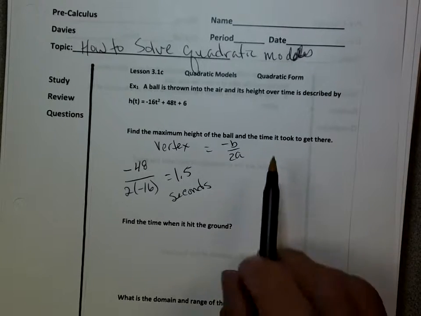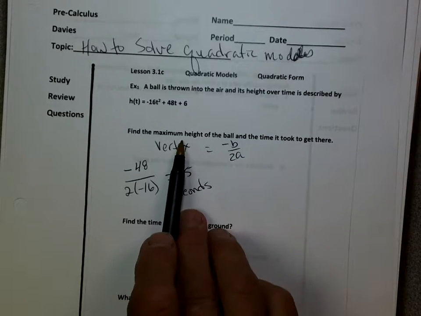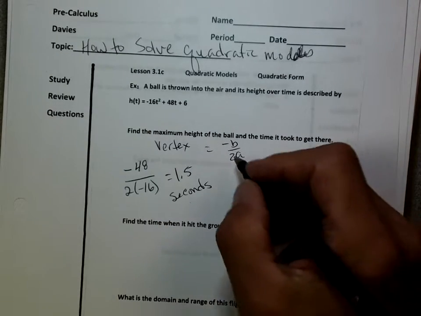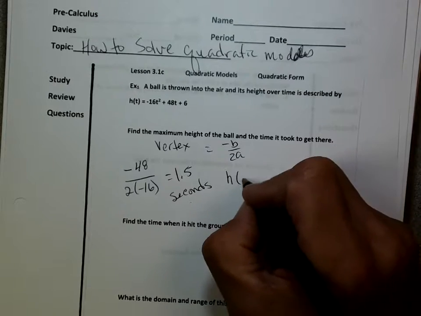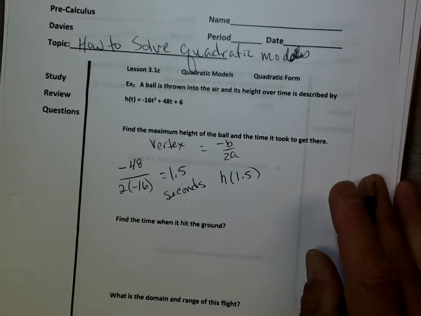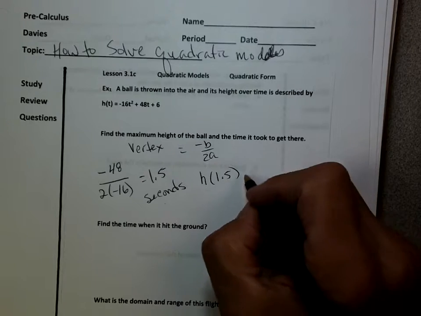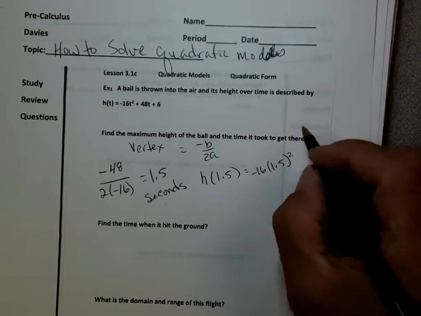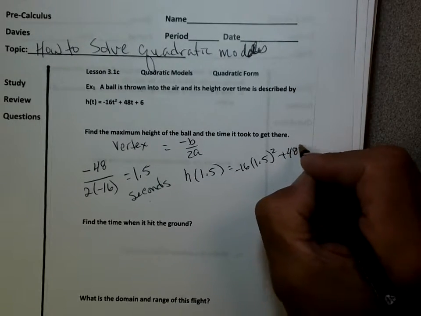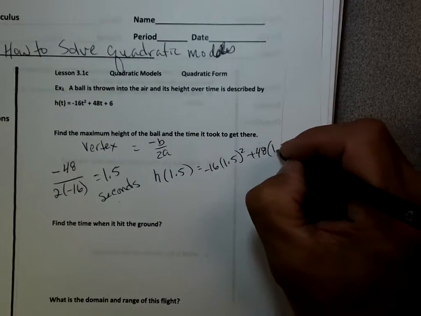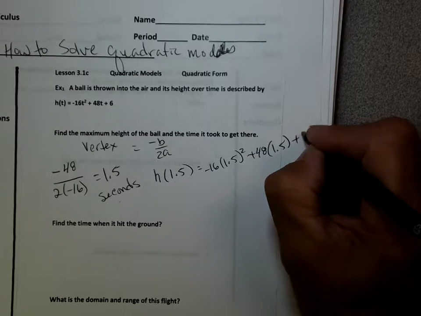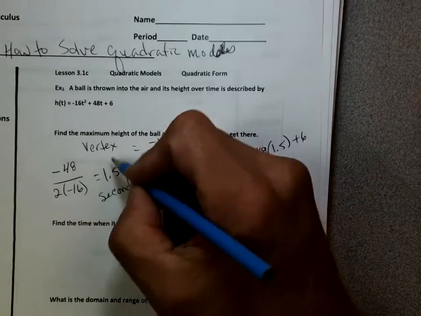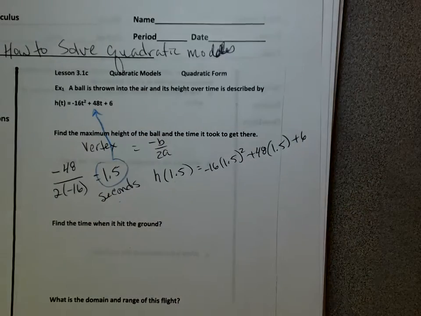Okay, so that's the time, but we also want to know the maximum height. That's just the time that it took to get to the height. To get the height, we're just going to plug it in. So h of 1.5, or the height with respect to its time, 1.5, is equal to negative 16 times 1.5 squared plus 48 times 1.5 plus 6, because all I'm doing is plugging it into my original equation. I'm taking the 1.5 and plugging it in for t. So let's figure out what that is.